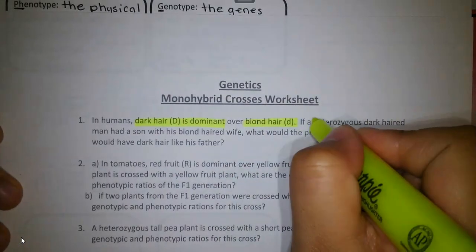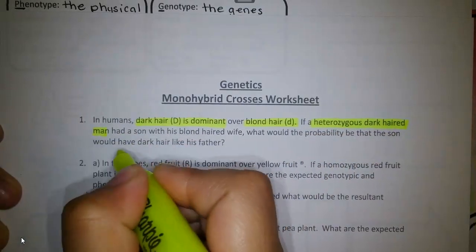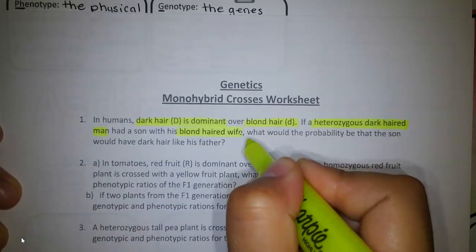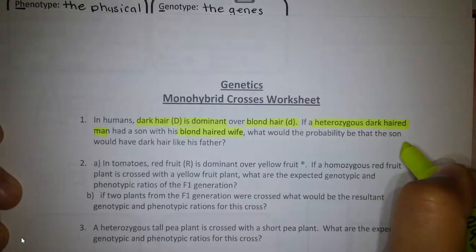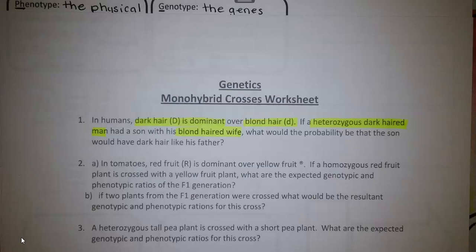If a heterozygous dark-haired man would have a son with his blonde-haired wife, what would be the probability that the son would have dark hair like his father?